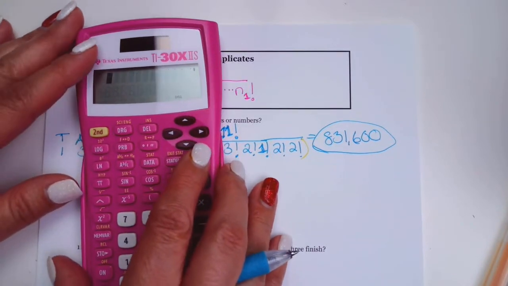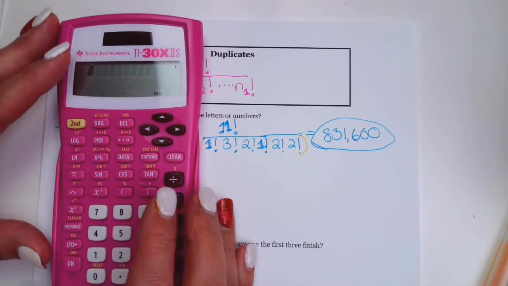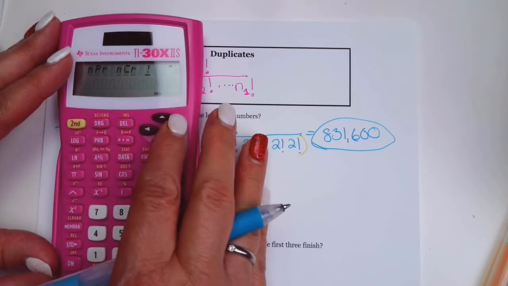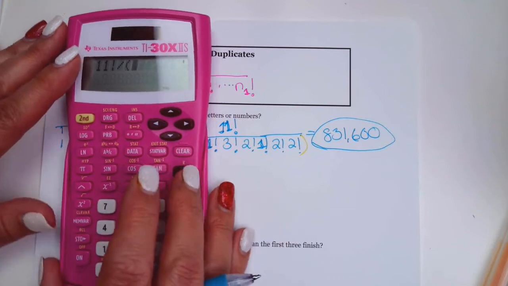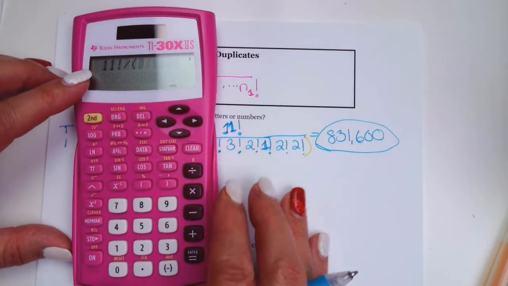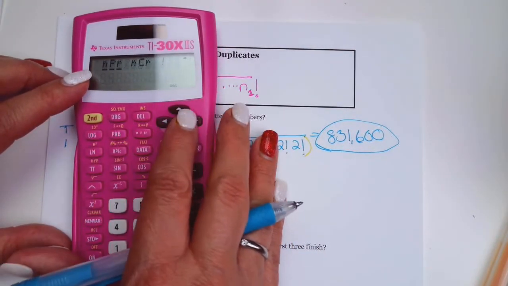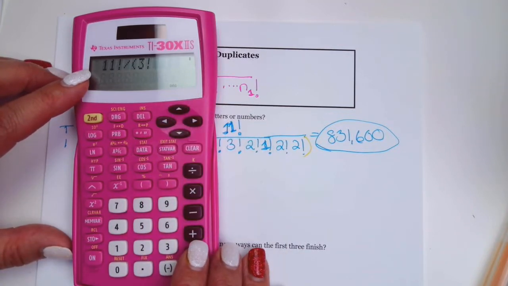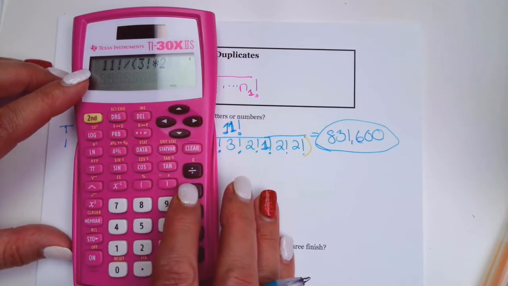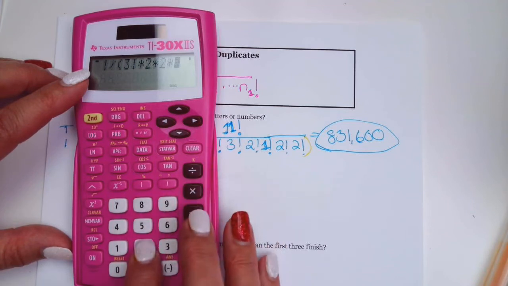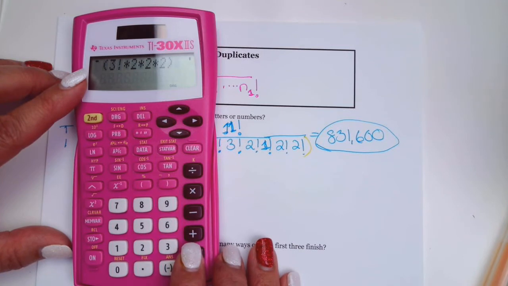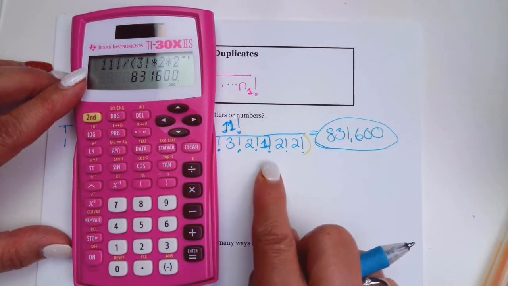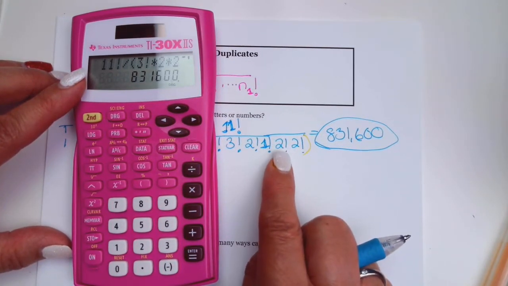So yeah, I could have done it. So 11 factorial divided by, again, 1 is 1, 3 factorial times 2 times 2 times 2. So I'm just doing times 2. Close the parentheses, and I get the same answer because the factorial of 2 is 2 times 1.